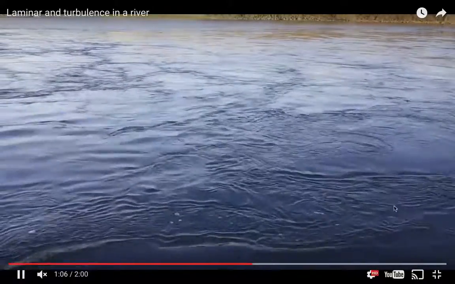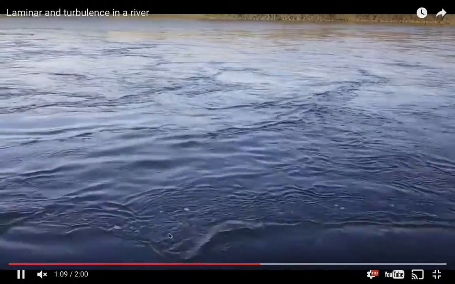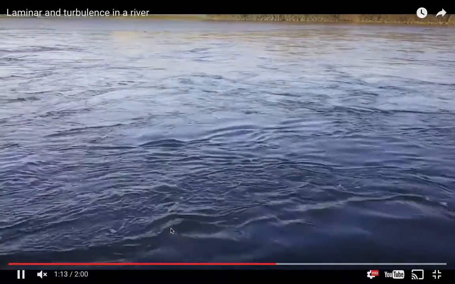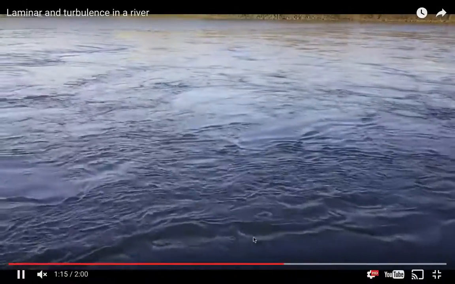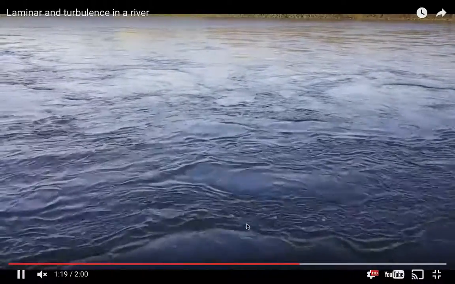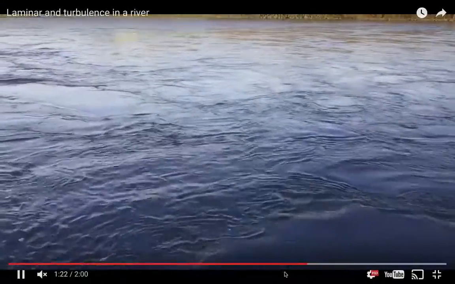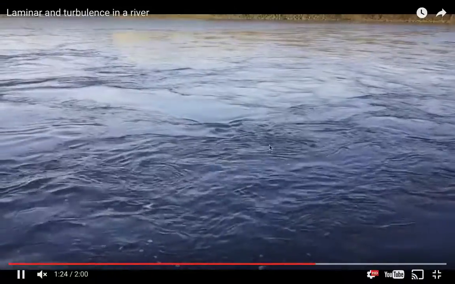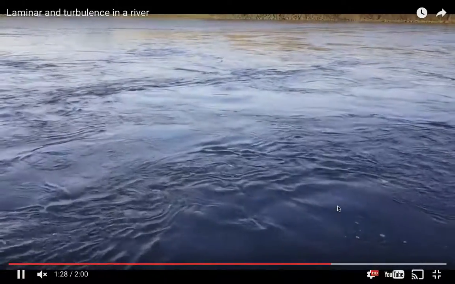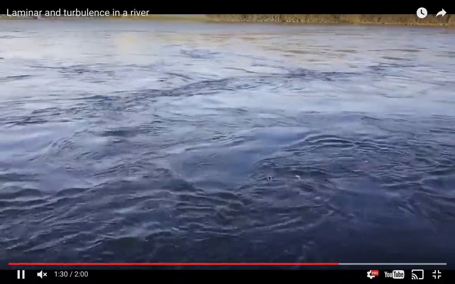Right there, you can see a small vortex coming through, and that just happens in the turbulent zone. You should never see a vortex in a laminar zone. You can see the bubble there as well; it's just swirling around. There's a bunch of turbulence, and there's this laminar flow right there.